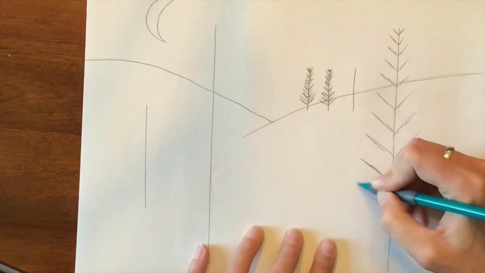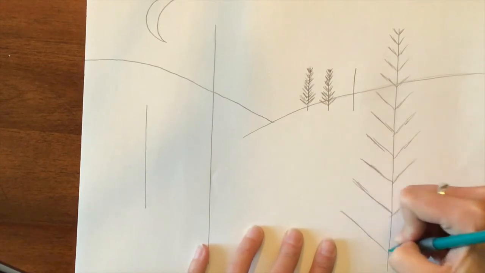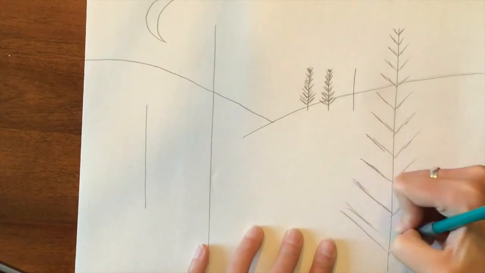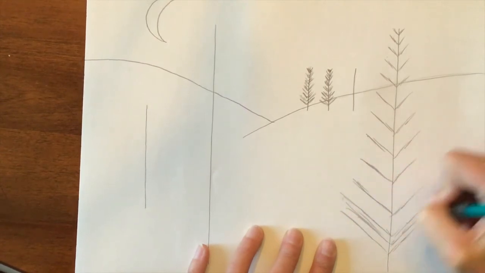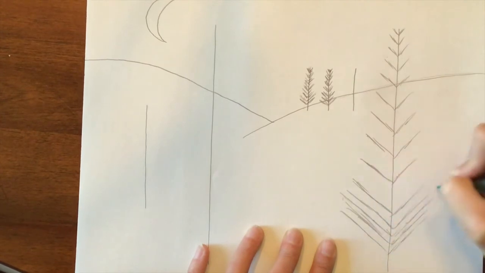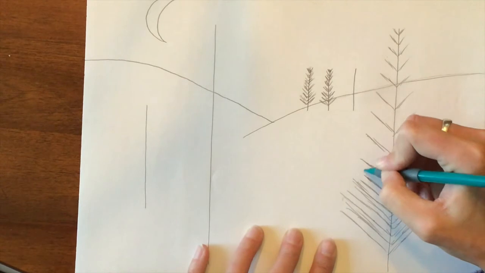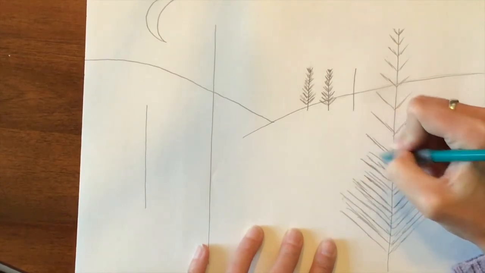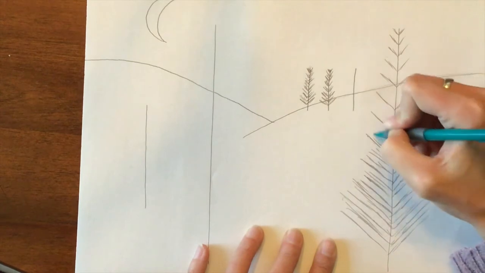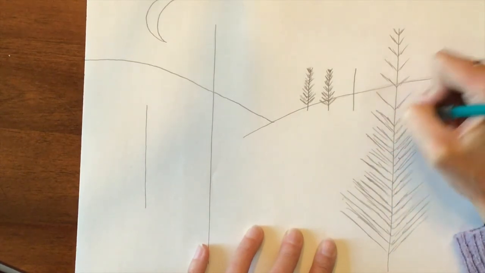That's okay. Okay, so now I can go fill it in a little bit more. And it starts to look more like a pine tree.